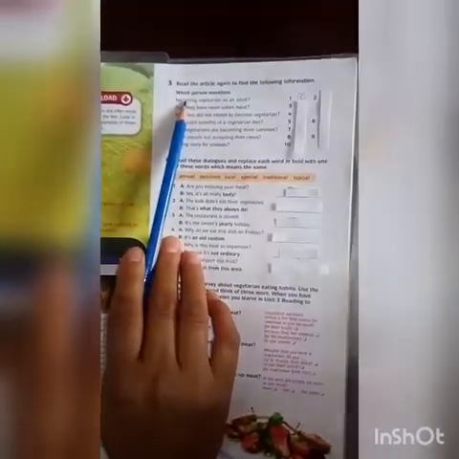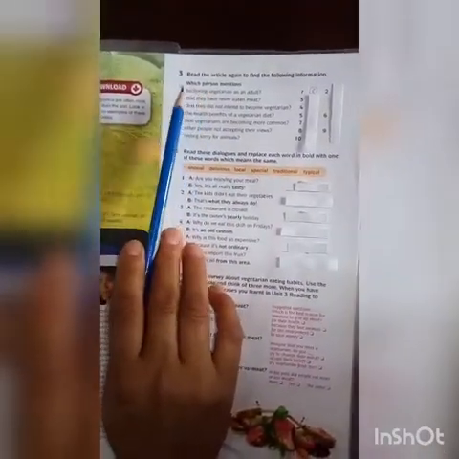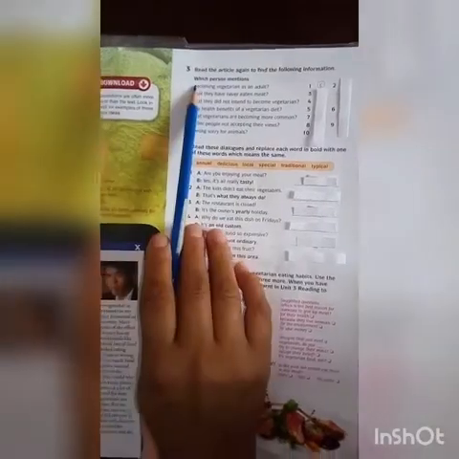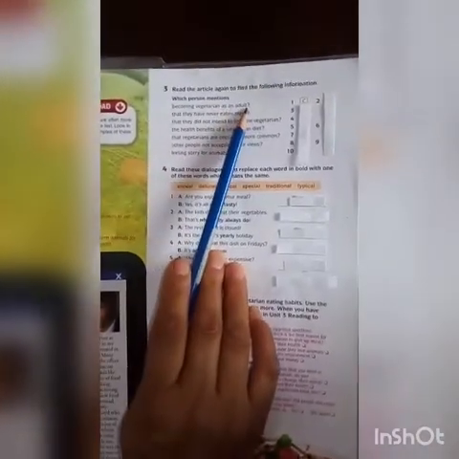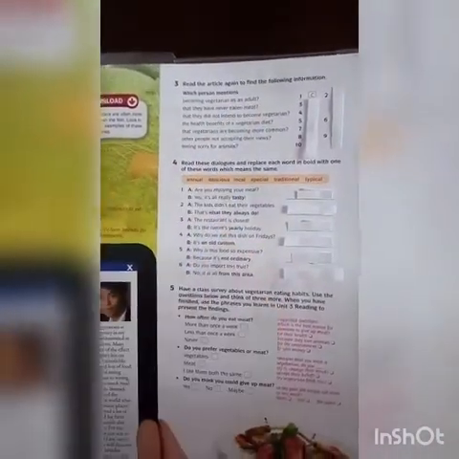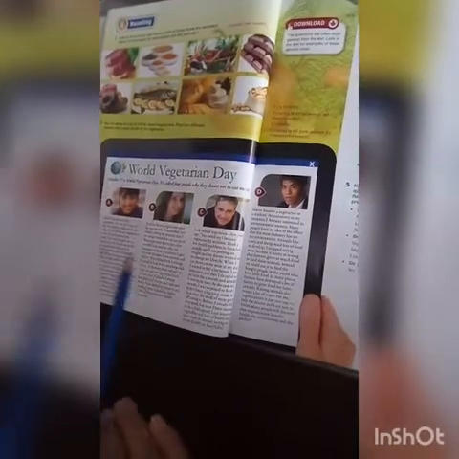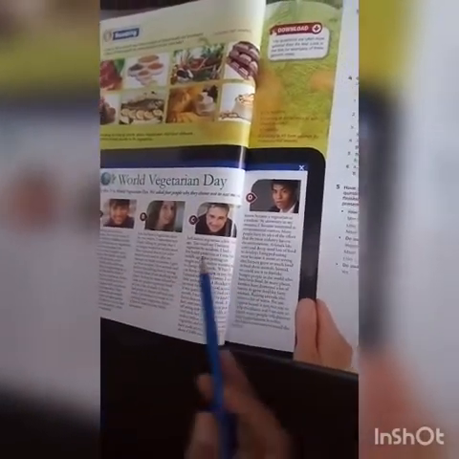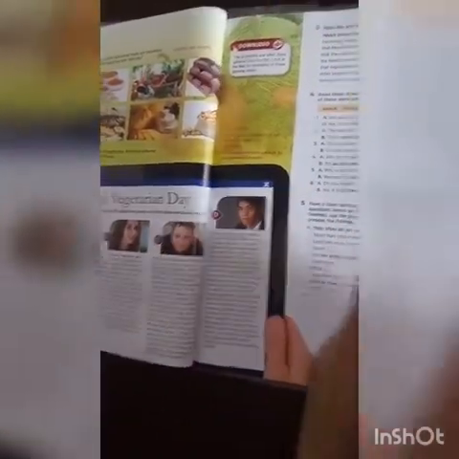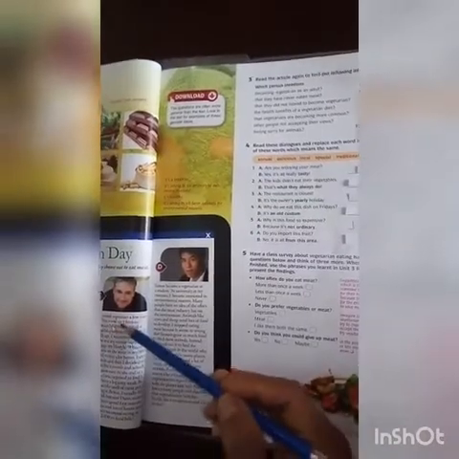First of all, you're going to analyze and discover which person became vegetarian as an adult. So I already mentioned in my explanation, so obviously it's letter C. Why? Because he became vegetarian as an adult.